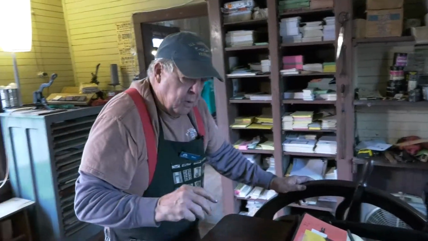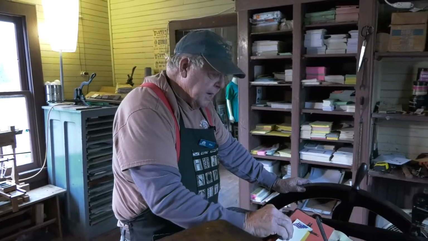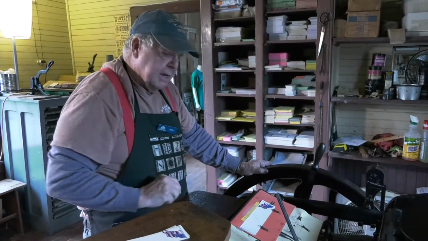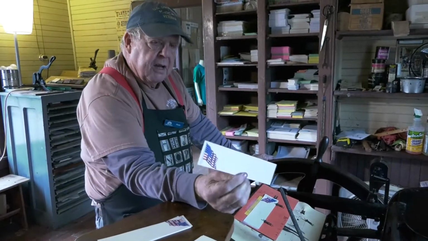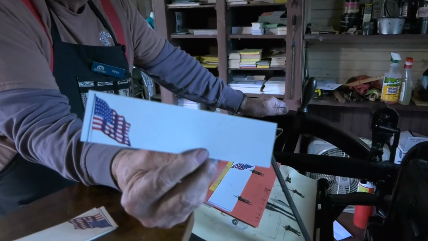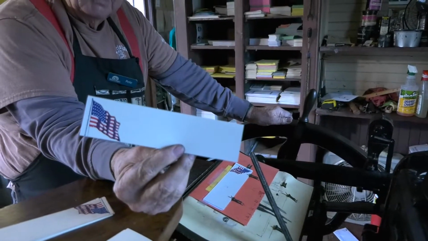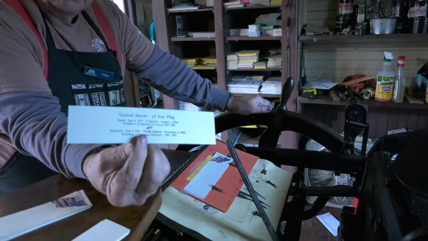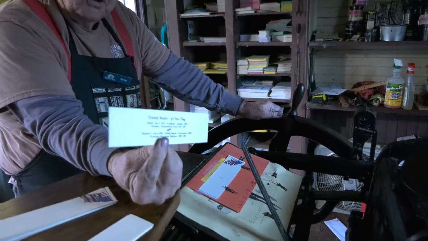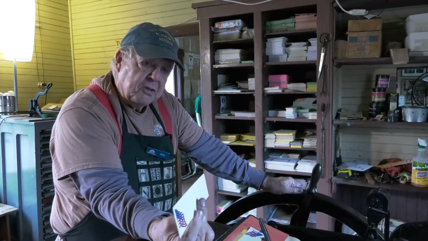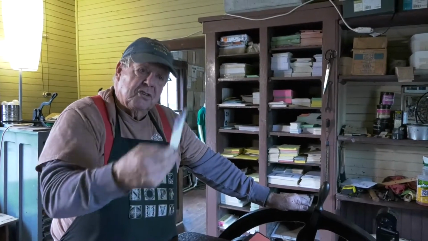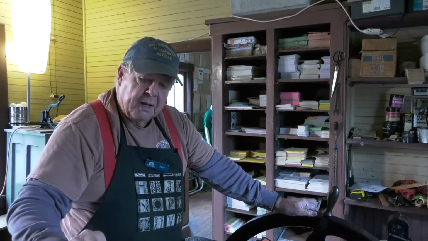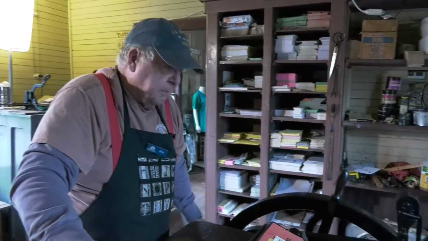All right, so once I've got it in, I take a piece of paper and put it right here. Now this paper, as you can see, has already been through the press three times. Once for the blue, once for the red, and once on the back side. So now this is going to be the fourth time that this piece of paper has been printed. And this is what it takes in order to print during our time.